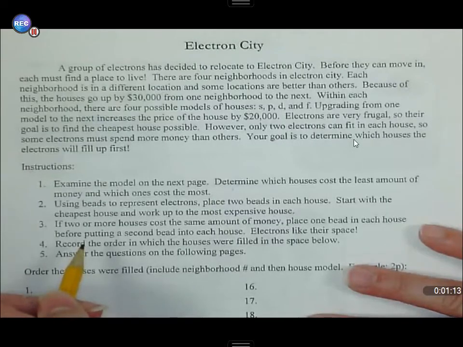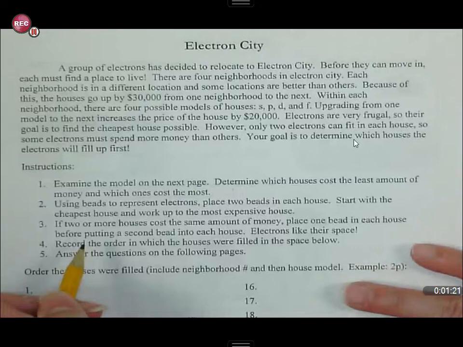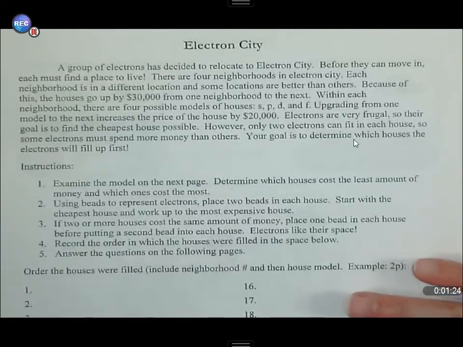However, only 2 electrons can fit in each house, so some electrons must spend more money than others. Your goal is to determine which houses the electrons will fill up first. So, examine the models on the next page. Determine which houses cost the least amount of money and which ones cost the most. Using beads to represent electrons, we're going to place 2 beads in each house. Start with the cheapest house and work up to the most expensive house.